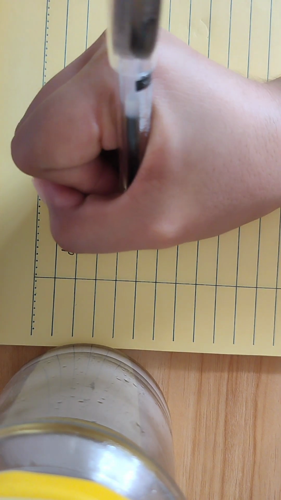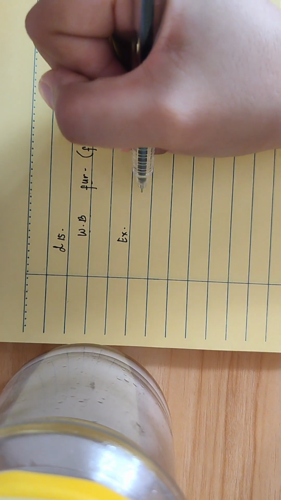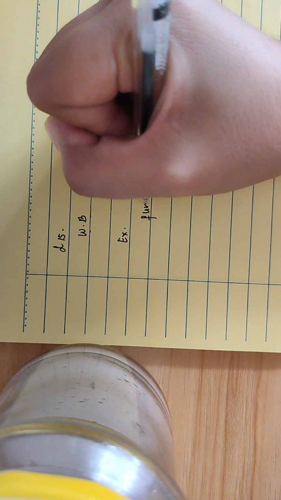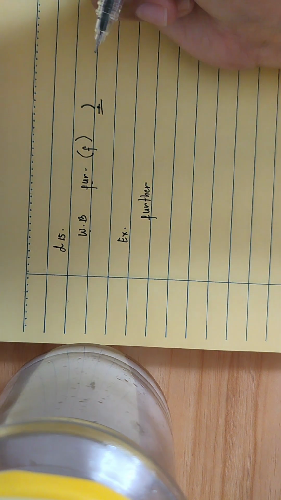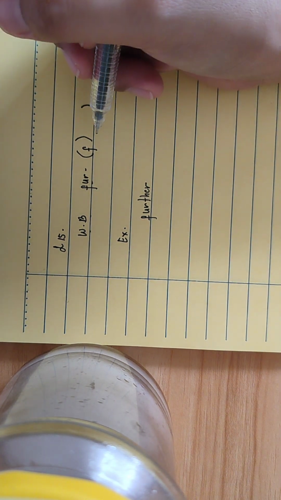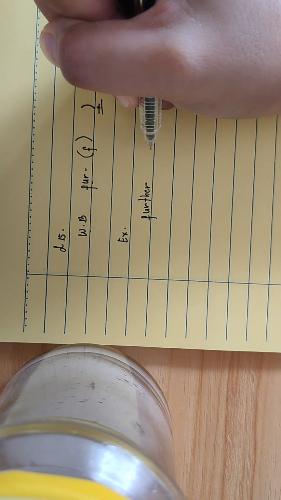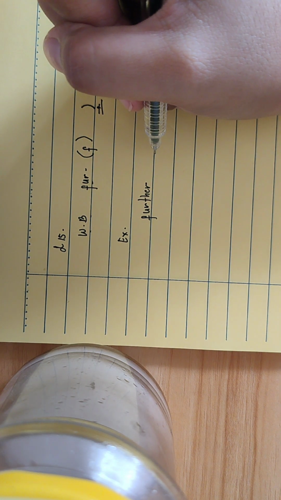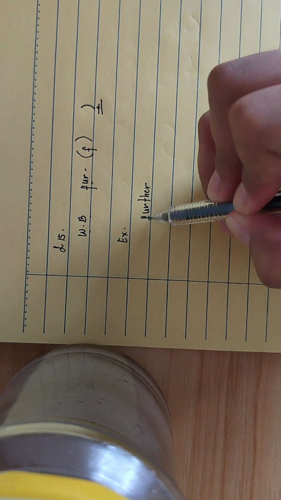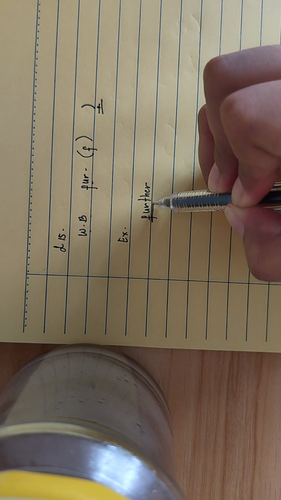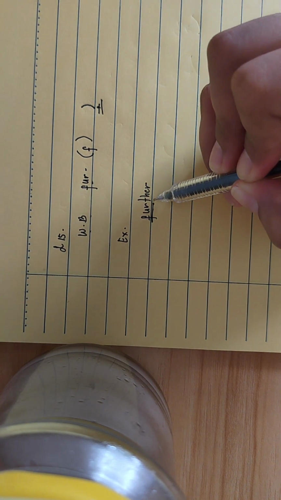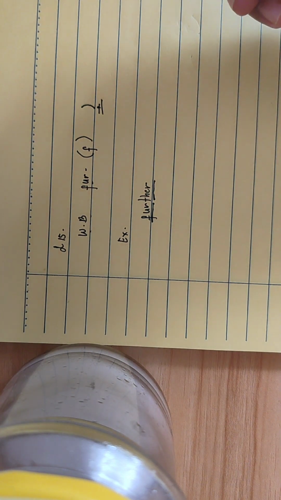For example, we have the word further. How many principles do we have in the word further? We have two principles. The first is your word beginning fur, and we have your word ending der.